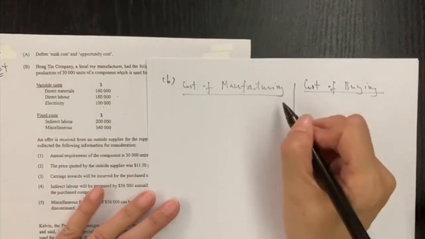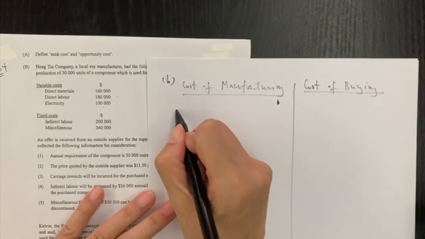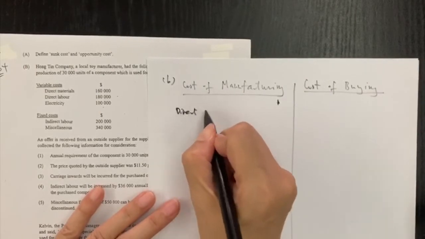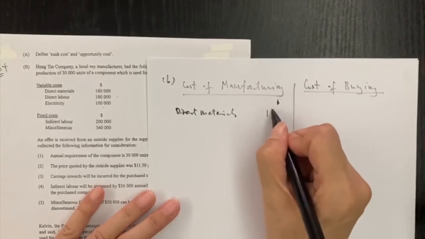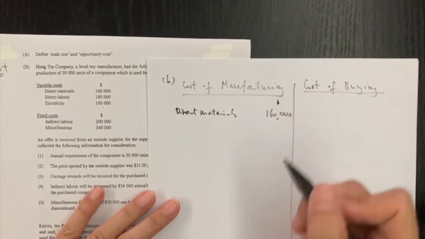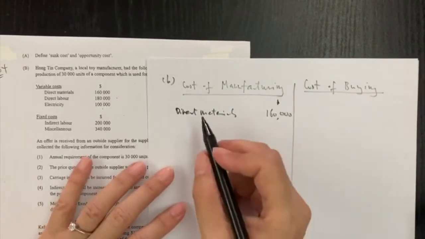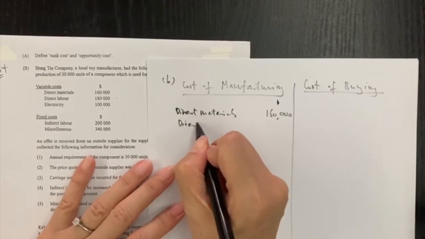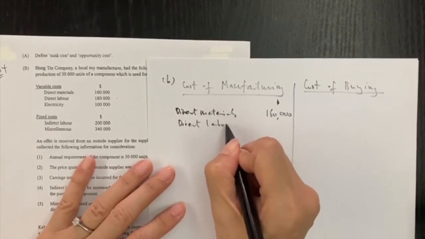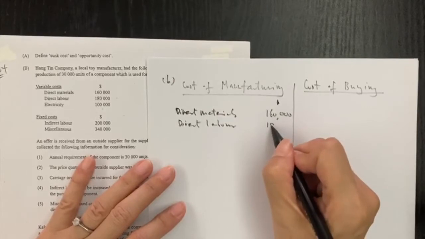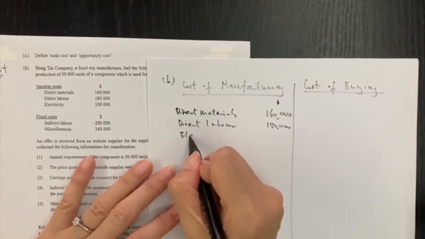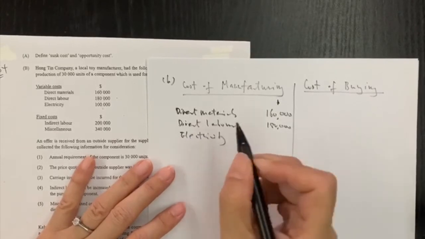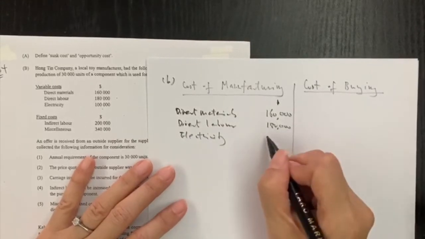We have this direct materials, which is related to costs of manufacturing, and then we have direct labor 180,000. All right, and then we have electricity used in the factory for production, for manufacturing.